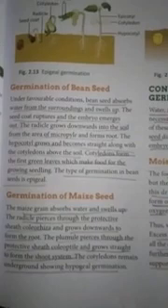In maize, what is happening? It absorbs the water, the radicle is formed and grows downwards, then the plumule is formed and grows above the ground, and in this way the shoot system is formed. This is known as hypogeal development.